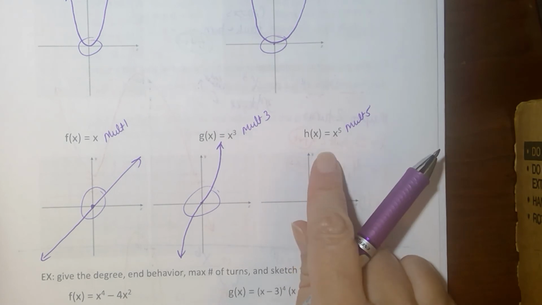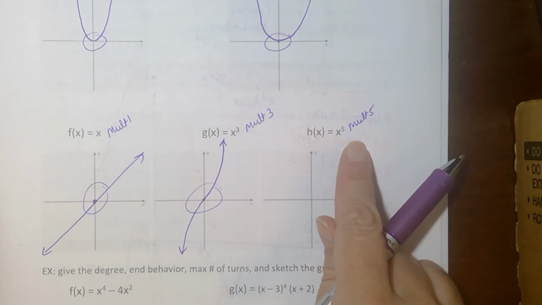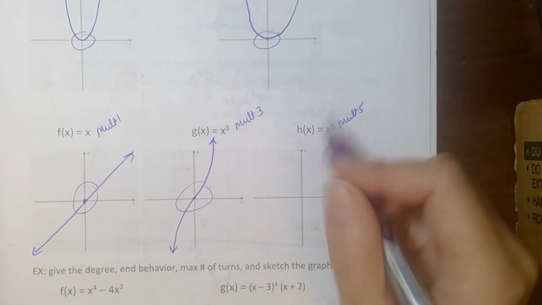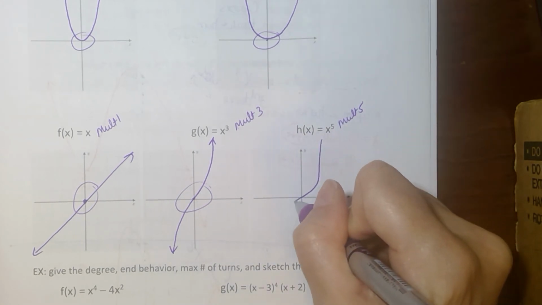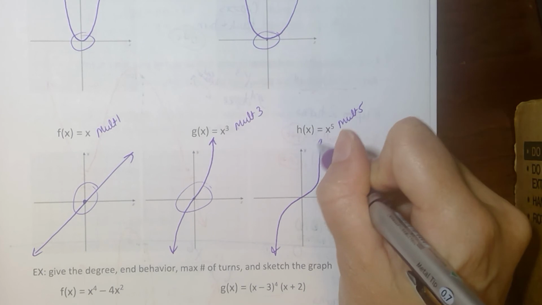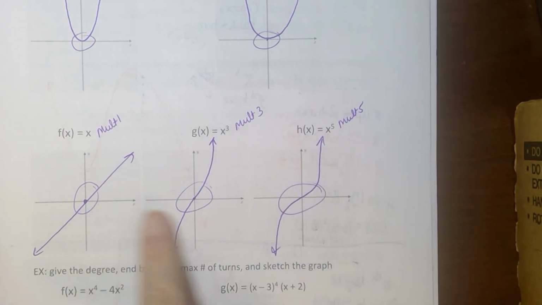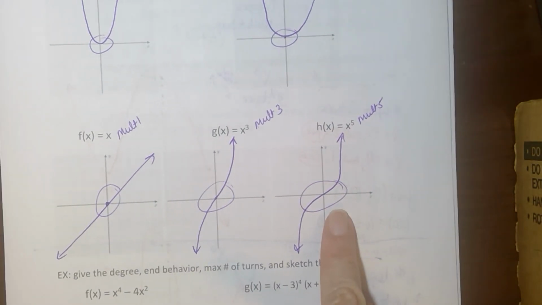And finally, h of x equals x to the 5th, multiplicity 5. Well, what's that going to look like? It's going to look a lot like our cubic function, kind of slowed down, where it flattens out when it comes in to cross. You see the difference. It's always crossing if it's an odd multiplicity, but how quickly does it cross? That makes a difference. Okay, final 2 examples down here.